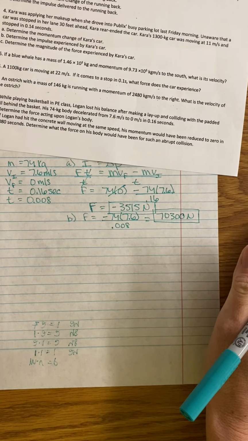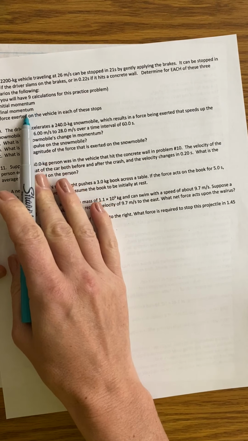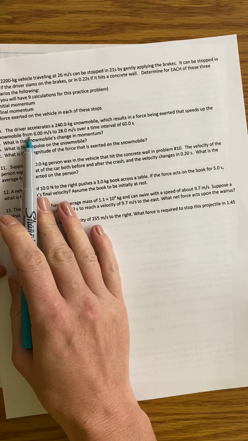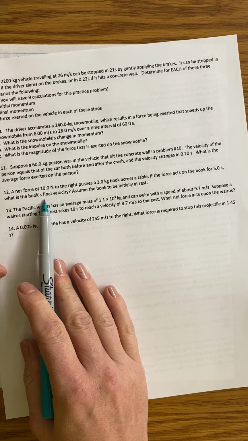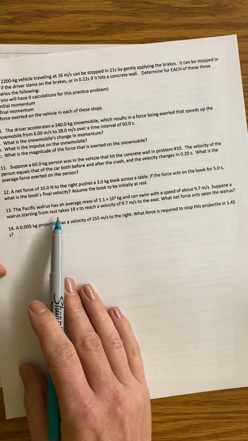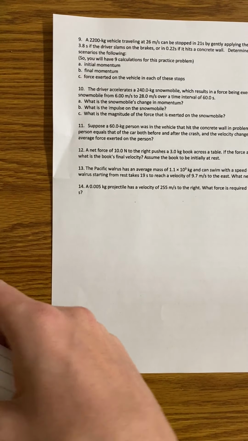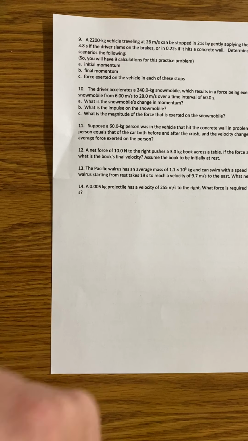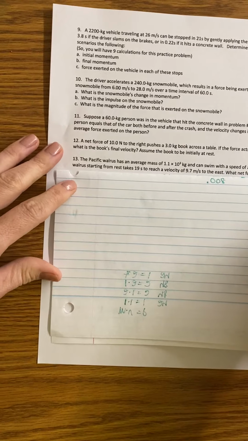All right. There we go. Let's see. These are all very similar. Let's do 13. And then we'll call it a day. I don't know that we need 2 days for this.